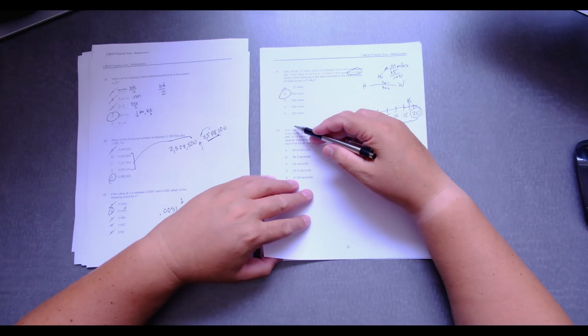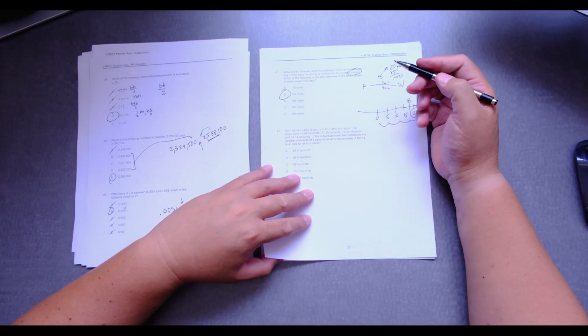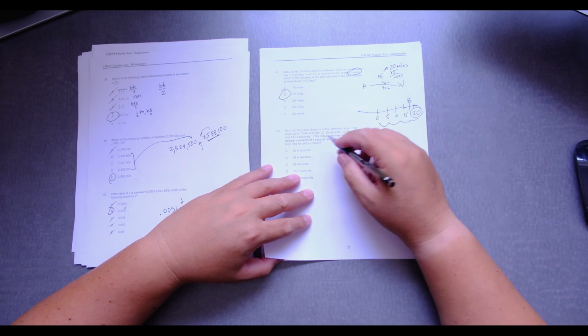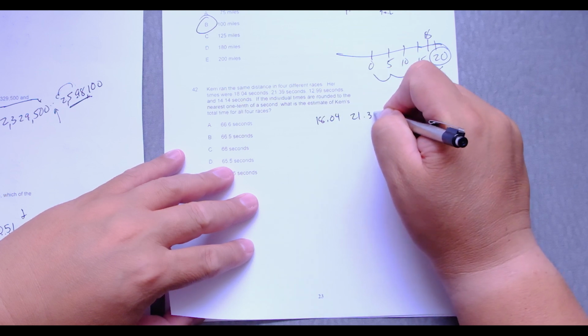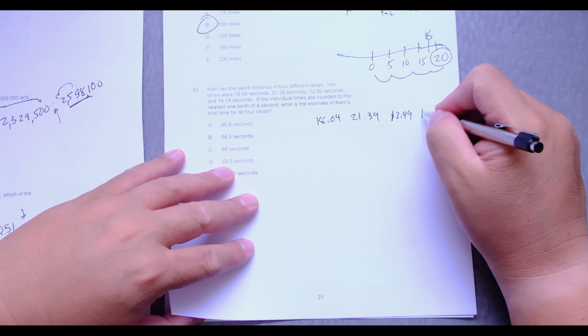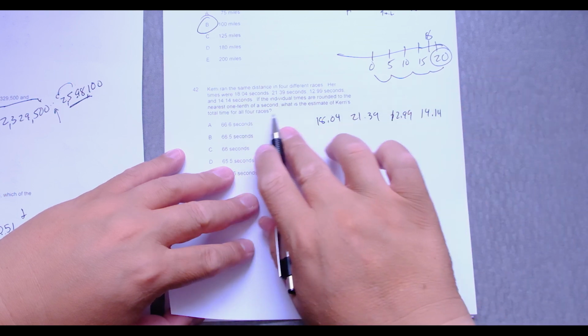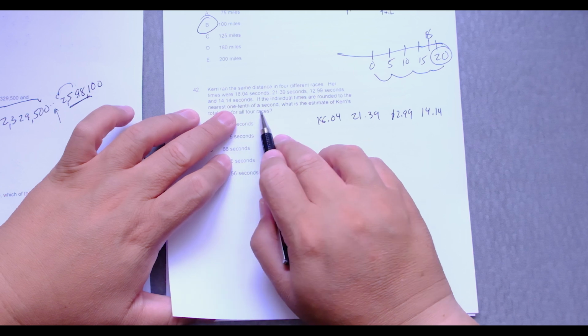Next one. Carrie ran the same distance in 4 different races. Carrie ran the same distance. Her times were 18.04, 21.39, 12.99, and 14.14. The individual times rounded to the nearest 1/10 of a second.